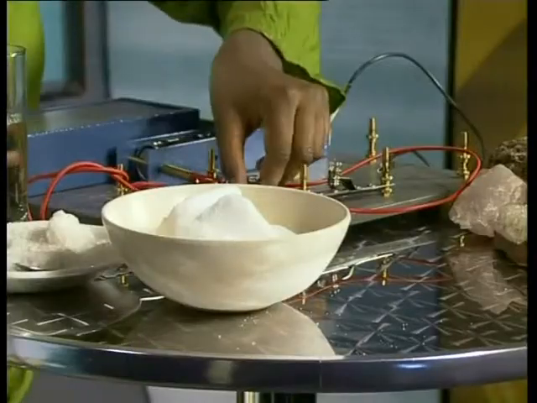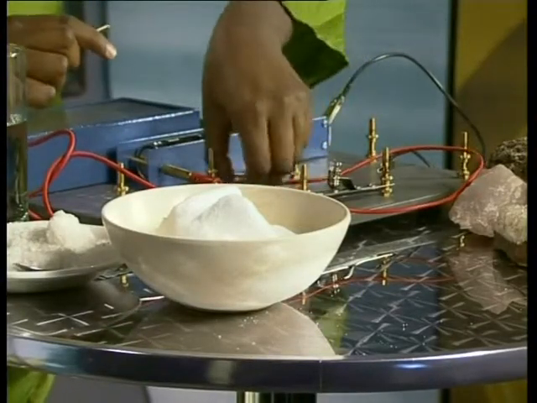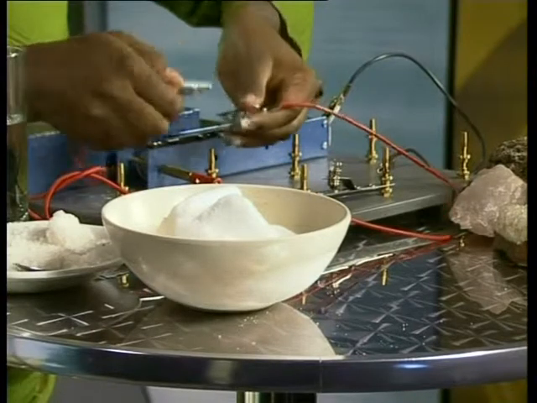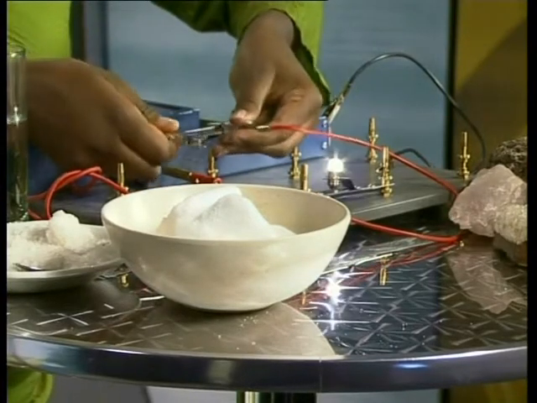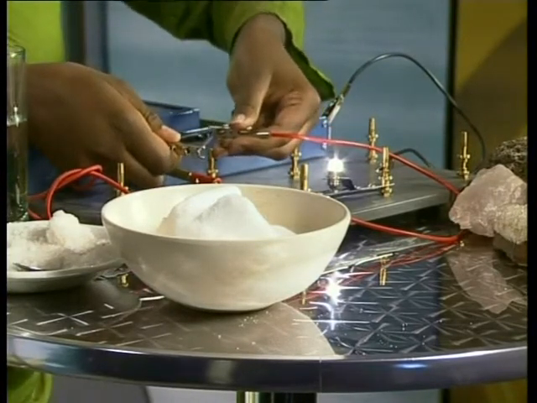I wonder if this compound conducts electricity. Let's check by doing a simple experiment. I have set up a circuit board here on the desk. If I place an iron nail into the circuit, the light bulb glows brightly.